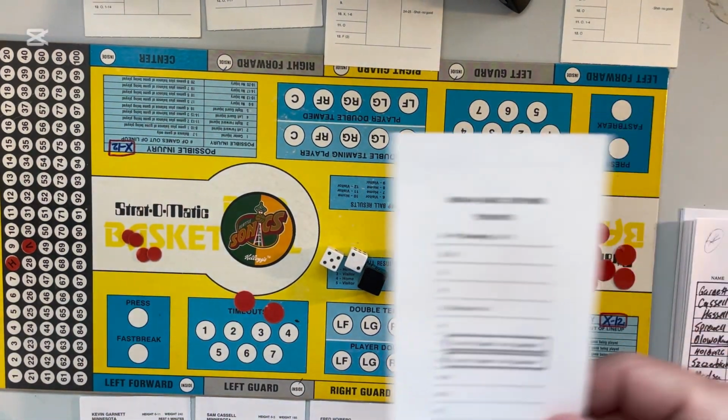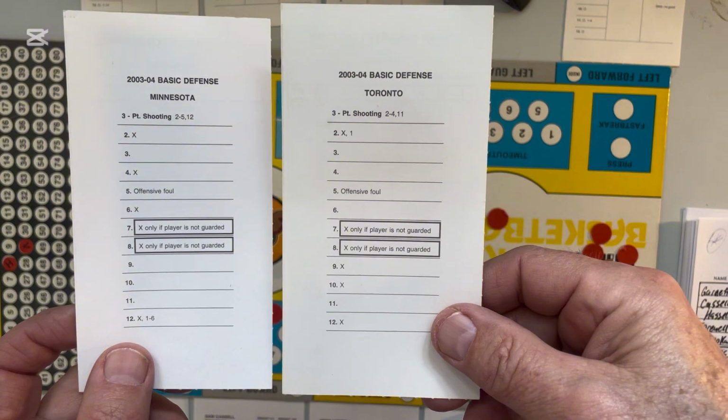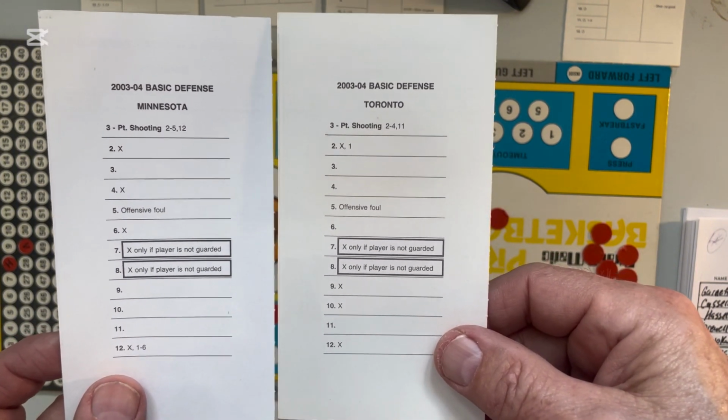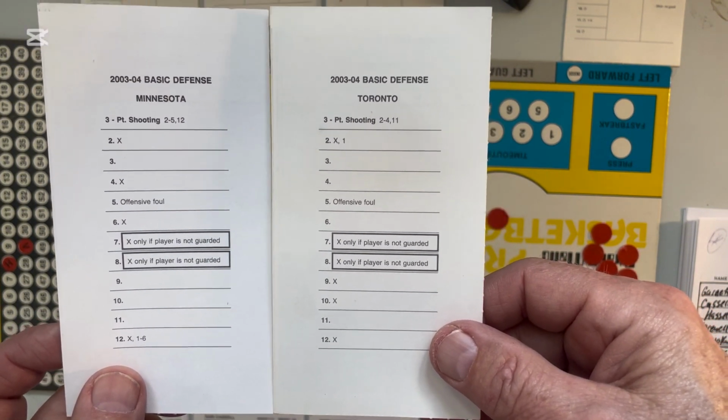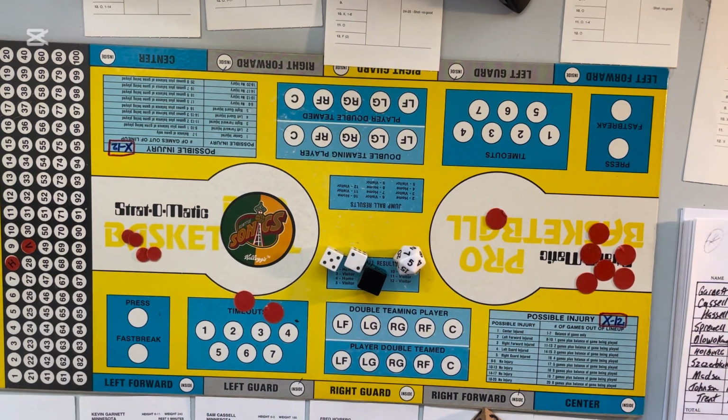This was the 2003-2004 Toronto Raptors against the 2003-2004 Minnesota Timberwolves. Hope you enjoyed the video. That's how you play. That is Strat-O-Matic basketball.